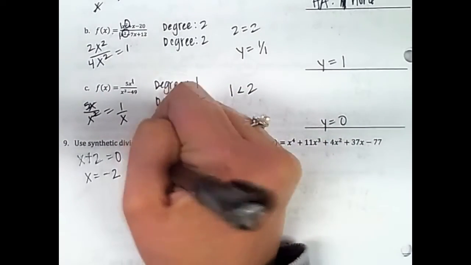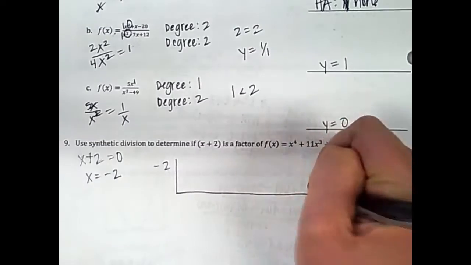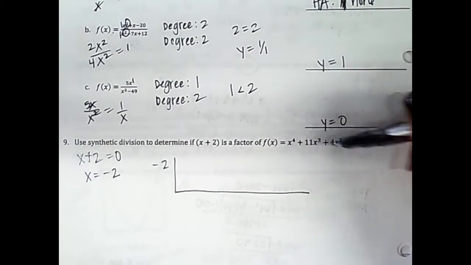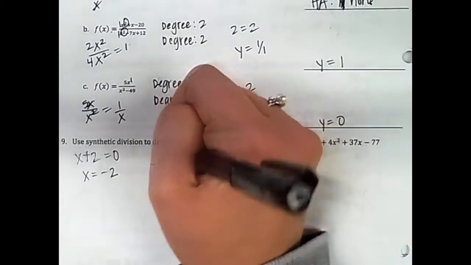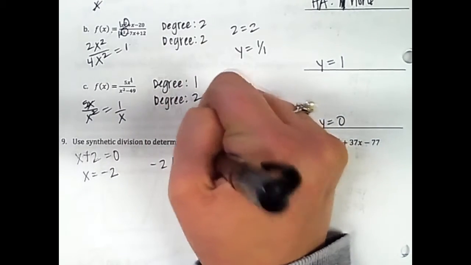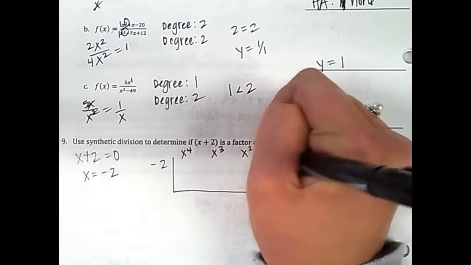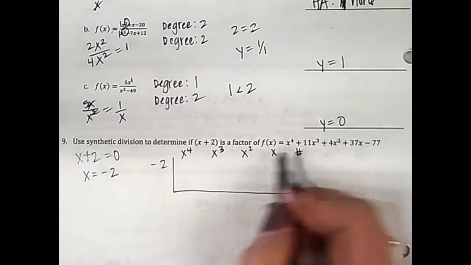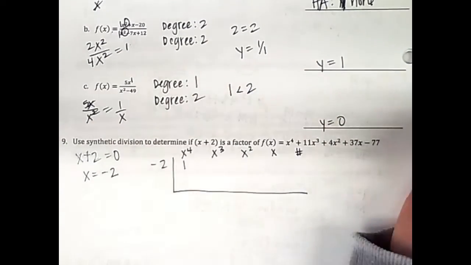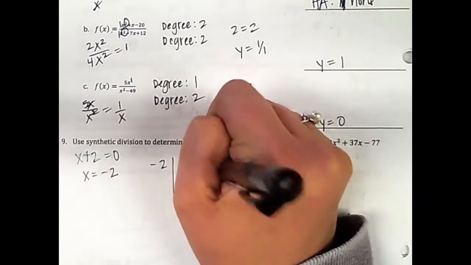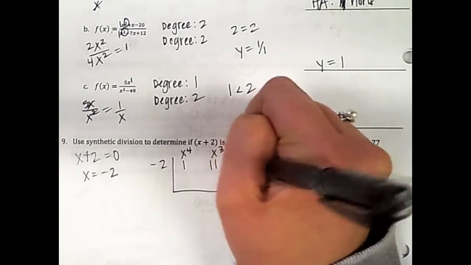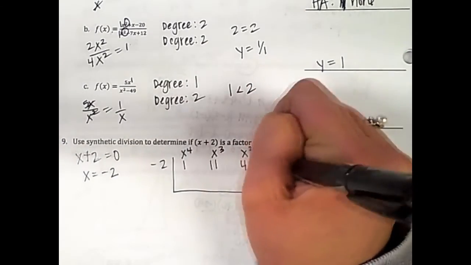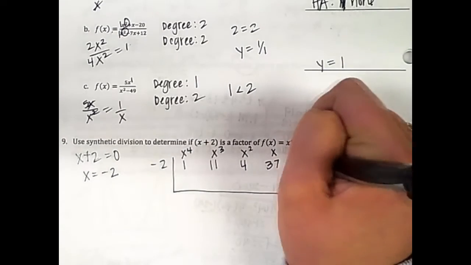So that's what's going to go on the outside of the house, and on the inside are going to go my coefficients. So they do go in sequential order. So you can put your headers up there if you want, or you don't have to. So for x to the 4th is 1, x cubed is 11, x squared is 4, x is 37, and -77.